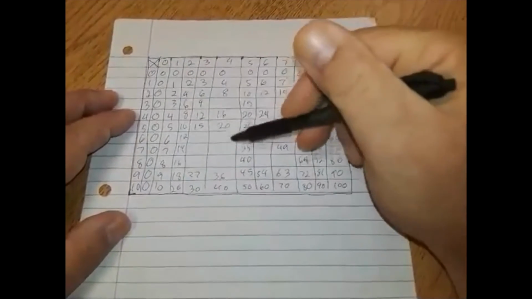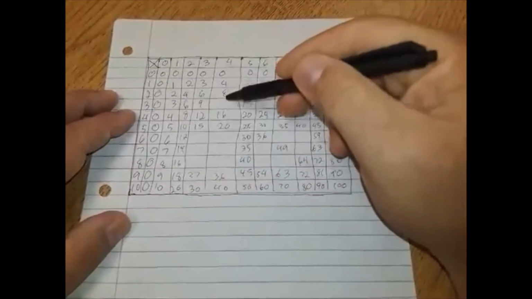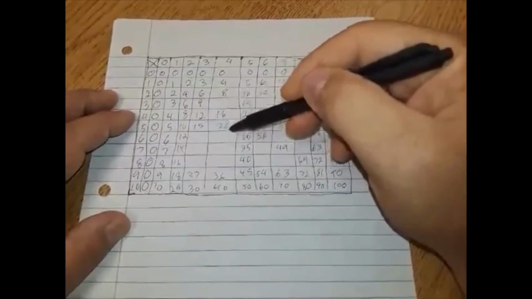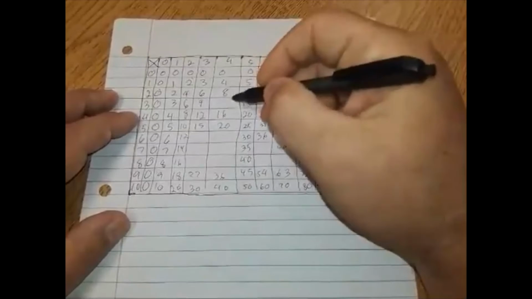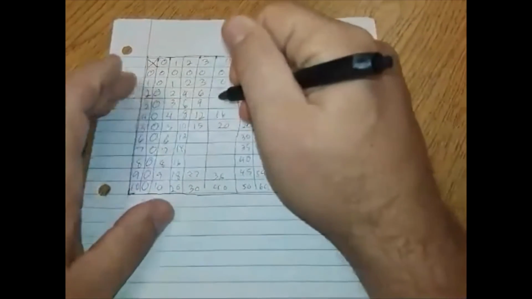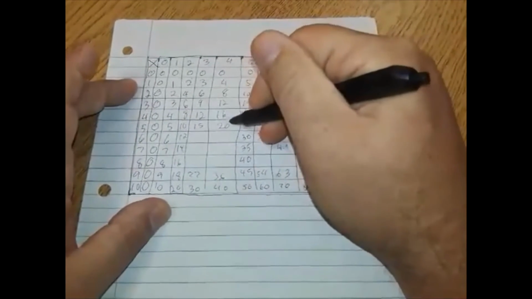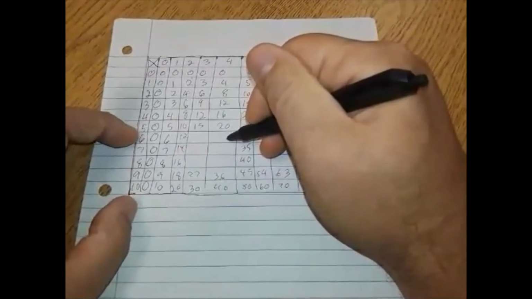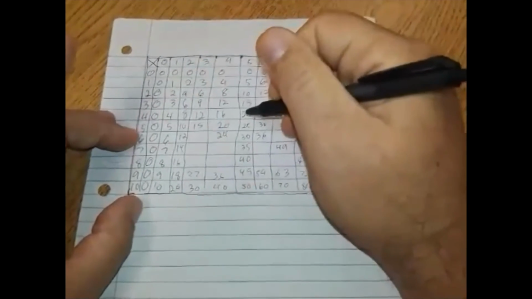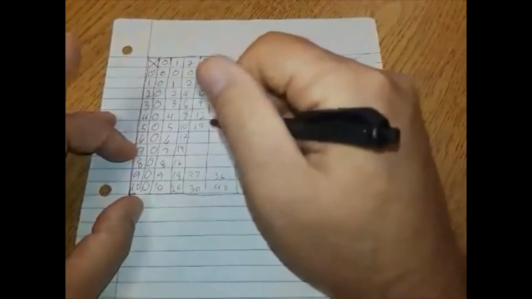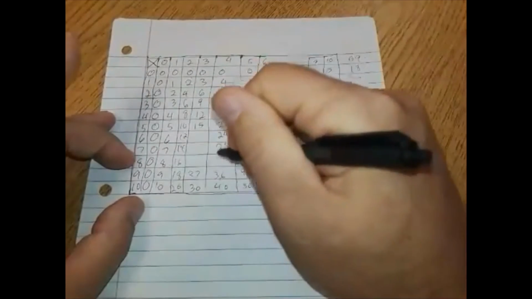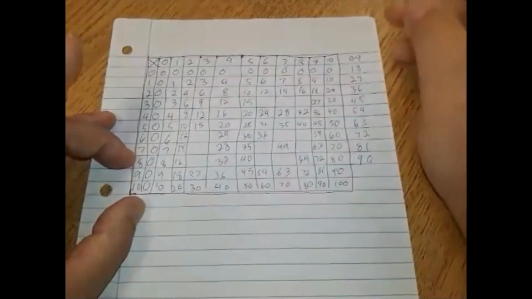And then we have the same, reverse commutative property going down. So you could just go ahead and copy. So 3 times 4 is the same thing as 4 times 3. So that's 12. We already have 16, 20. 6 times 4 is the same thing as 4 times 6, 24. And then 7 is 28. 8 is 32. And we already have the rest of them.